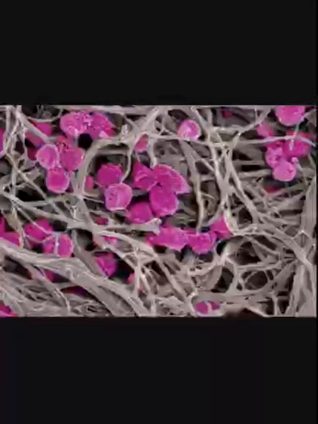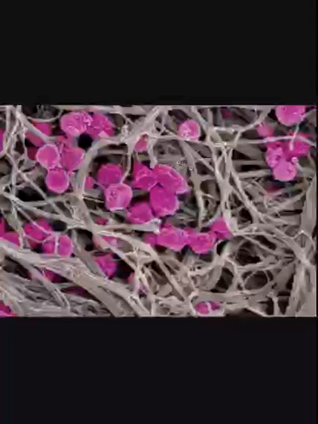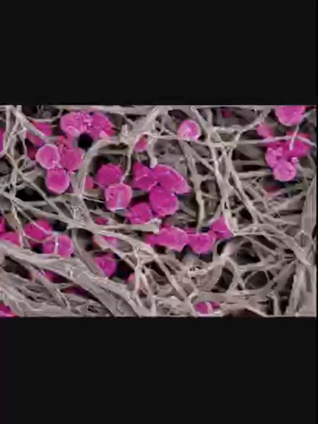Too many platelets can cause the blood to be very thick, and we have more promotion of clotting. A decrease in platelets would cause increased chances of bleeding out.